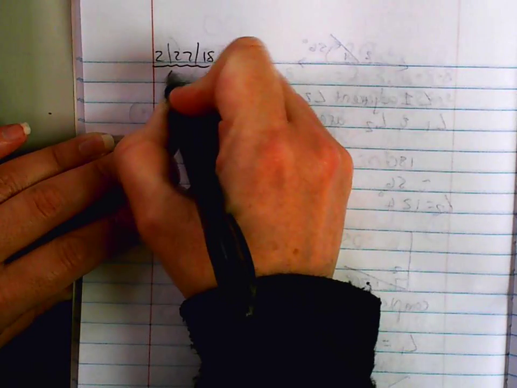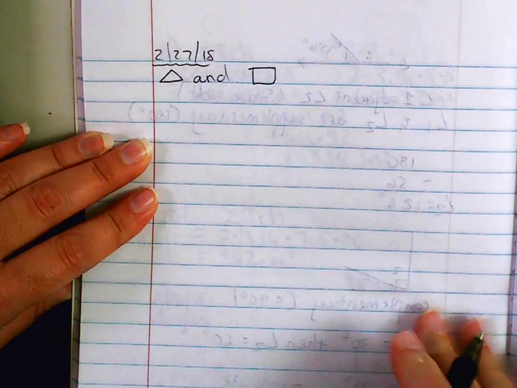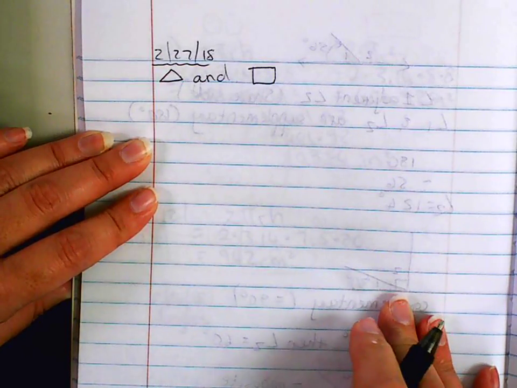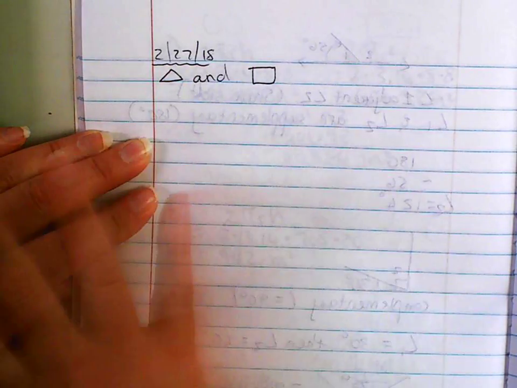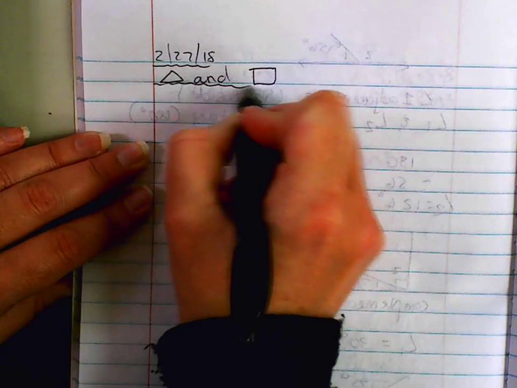We're going to talk about triangles and quadrilaterals. Tri meaning three sides, three corners. Qua meaning four sides, four corners. Okay, I'm going to quickly run over triangles, and we get different types of triangles.